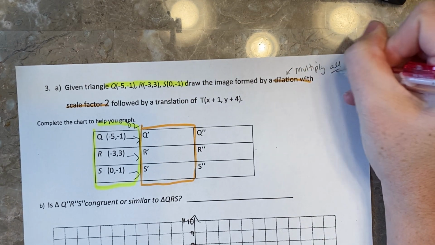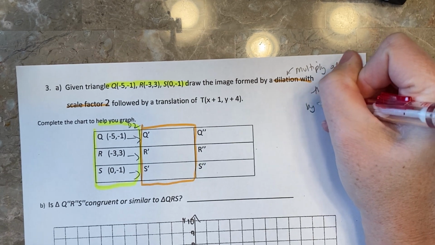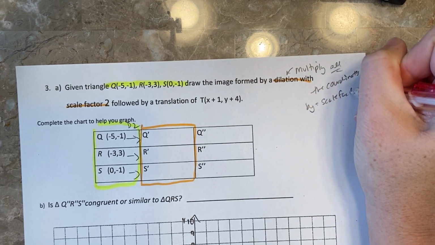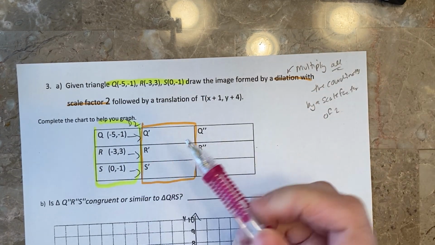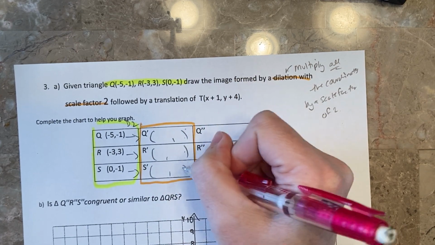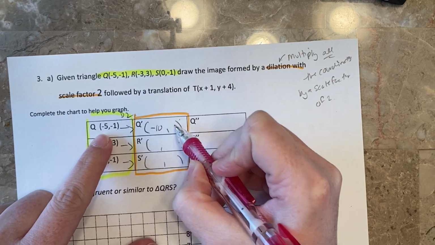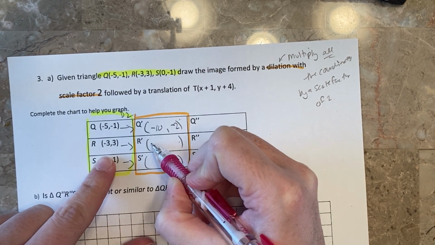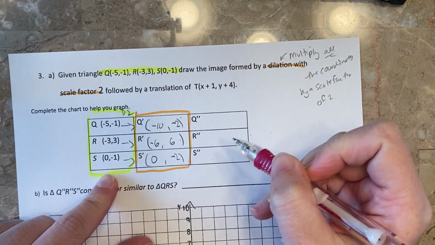So dilation, we learned the other day, is to multiply. So multiply all the coordinates by a scale factor of 2. Multiply all of these coordinates by 2. Okay, don't forget your parentheses. Remember, they're not coordinates unless they have parentheses around them. So multiplying this by 2 gets me (-10, -2), (-6, 6), and (0, -2).